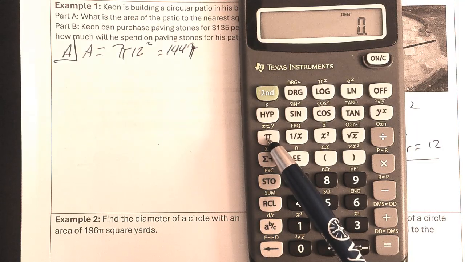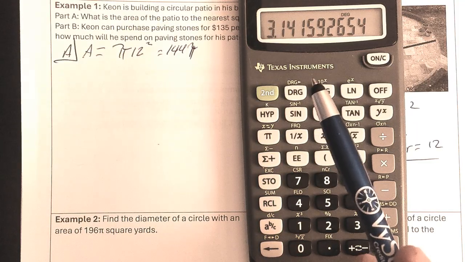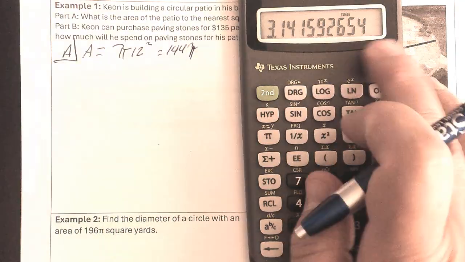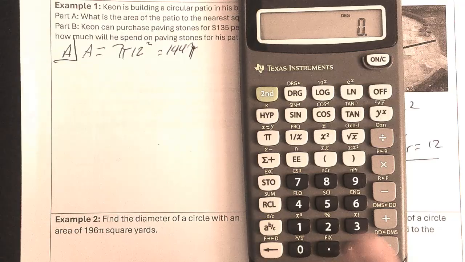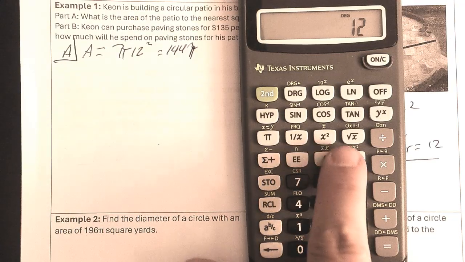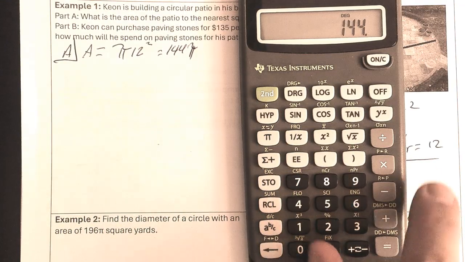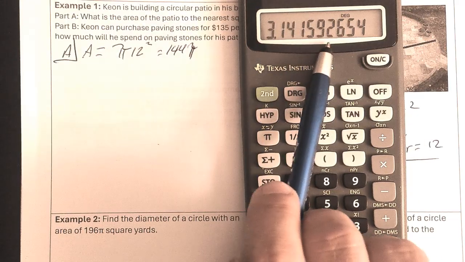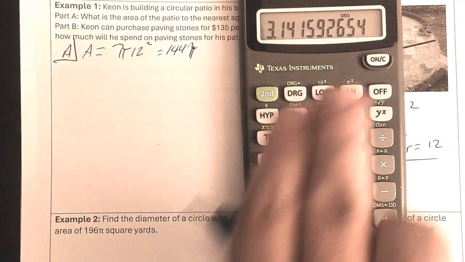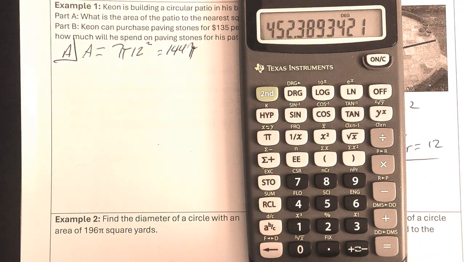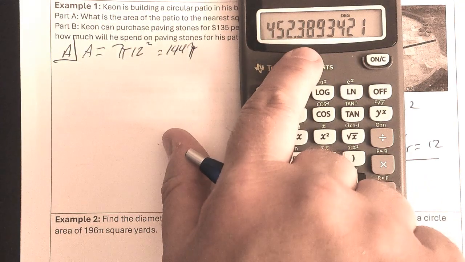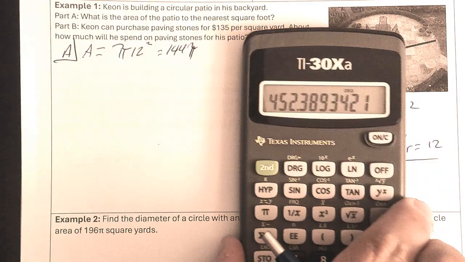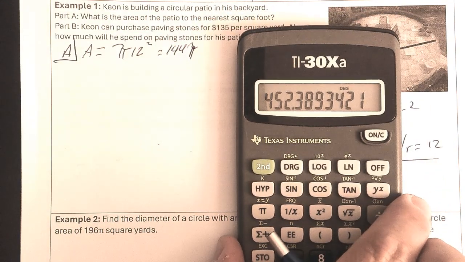Watch when I hit that button: 3.141592654, it keeps going on and on. So that's pi. Now 12 squared, squared is that button. So 144 times pi. Remember, pi is 3.141592654, so that's not the answer. You got to hit equals. 452.38. We're going to say nearest square foot.